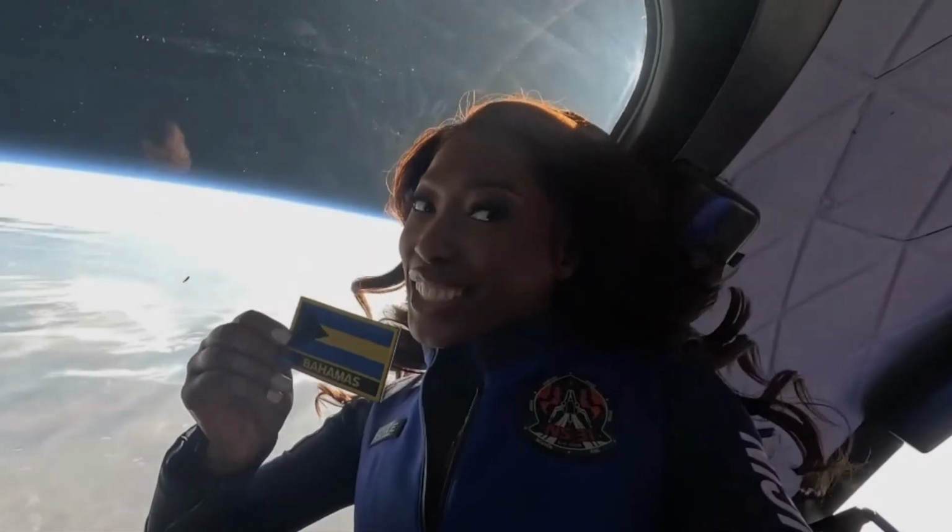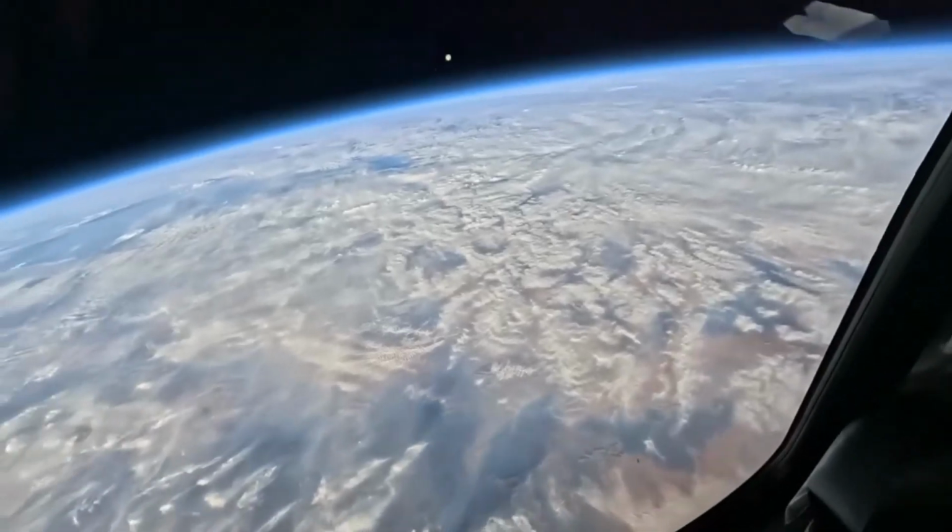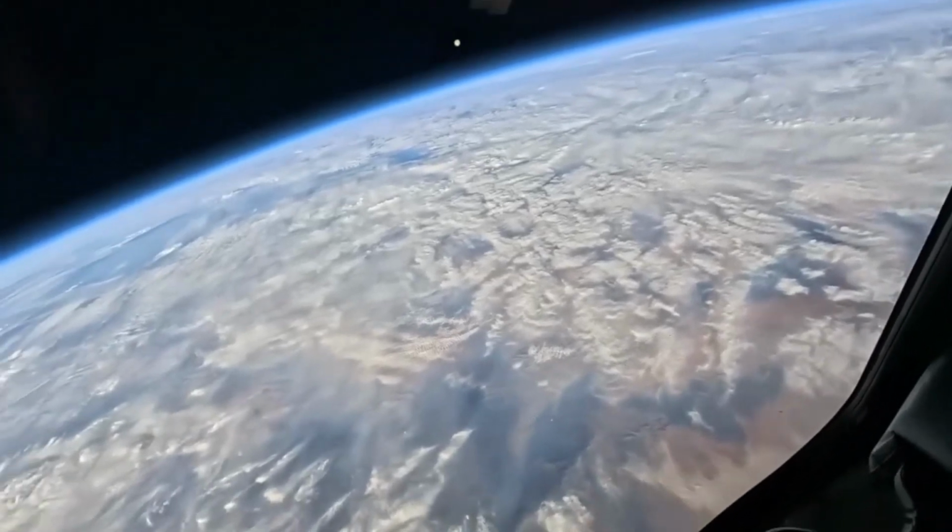Now, we saw it out the window of the Blue Origin NS-31 with Katy Perry. The sky was black, as they were above the majority of the atmosphere.